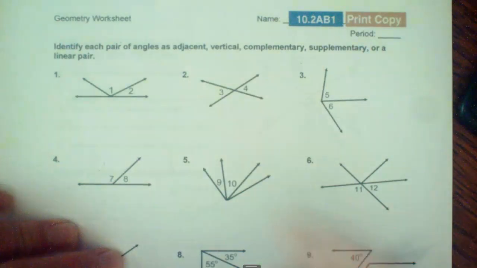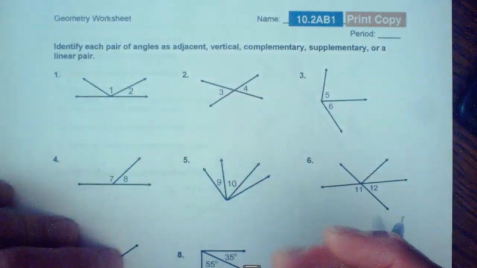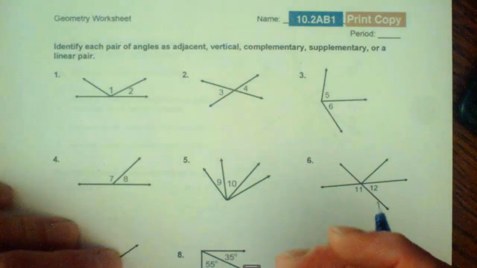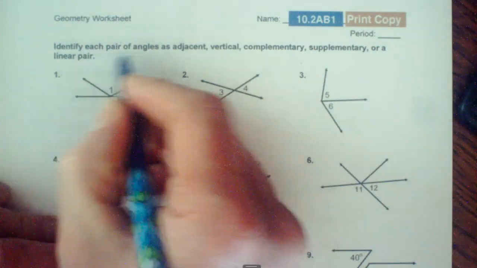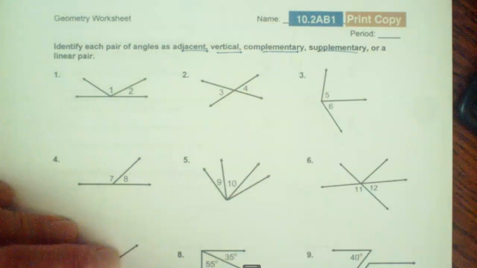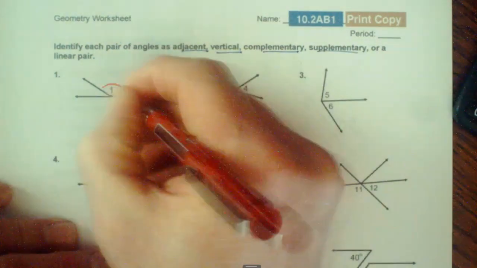This is a tutorial on 10.2 AB1. It's hard to separate these two targets, so we're just going to do them together. In this first segment, we are going to be identifying each pair of angles as either adjacent, vertical, complementary, or supplementary. So we just take a look at these angles here. They're talking about angle 1 and angle 2.